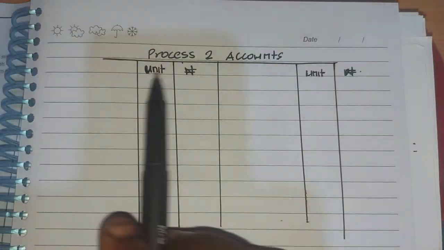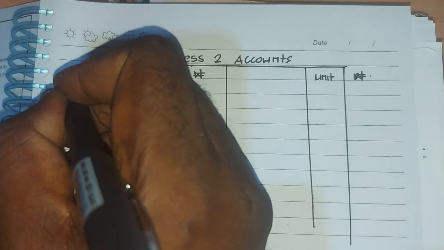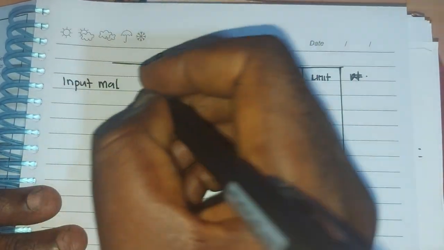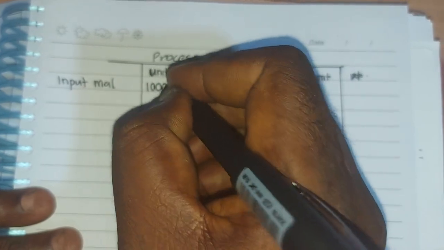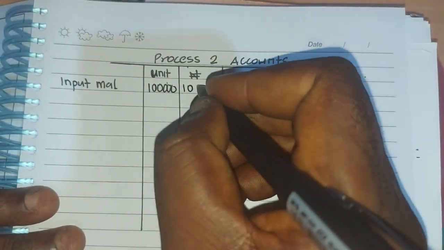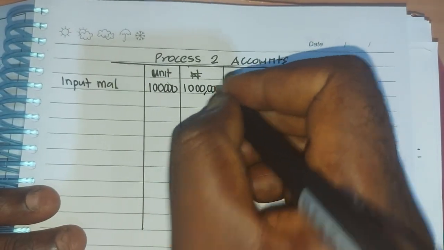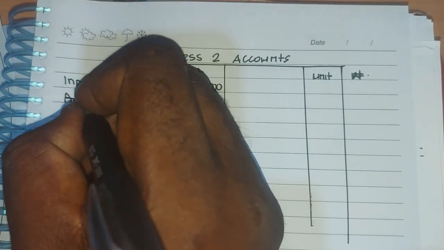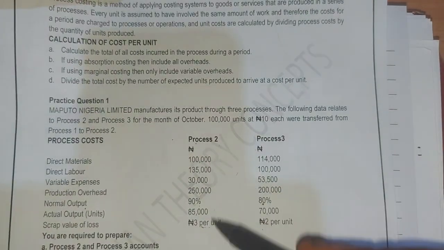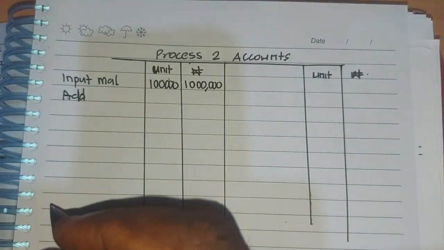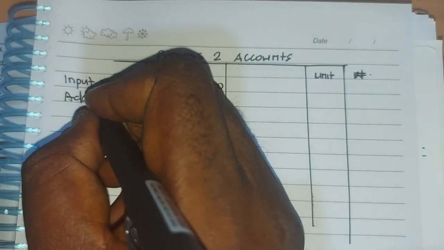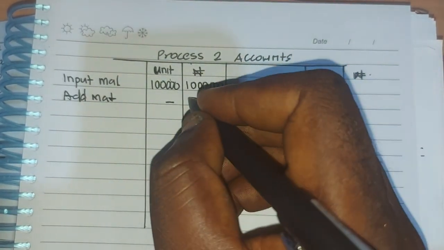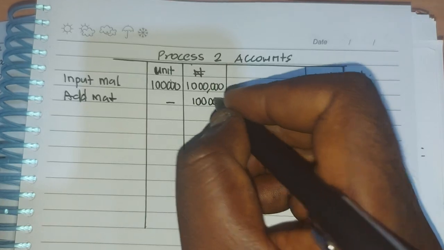So you have your process account, we have the input material, which is 100,000 units, and the value is 1 million. Then you will have your additional material, that is direct additional material, which is 100,000.